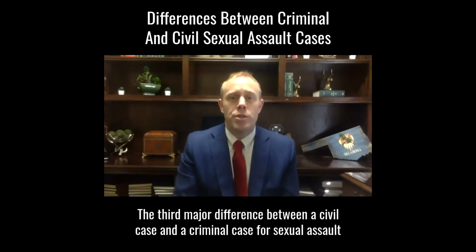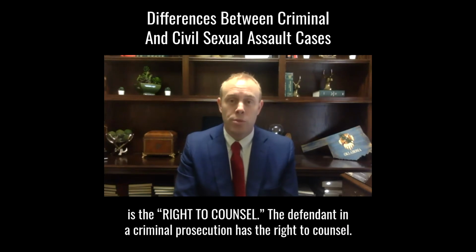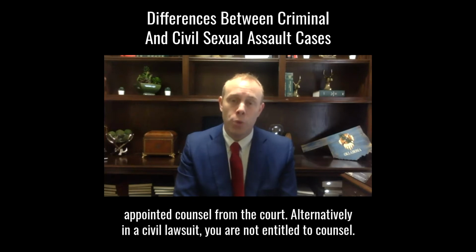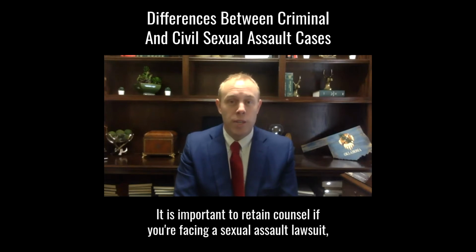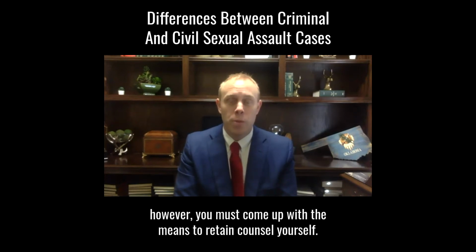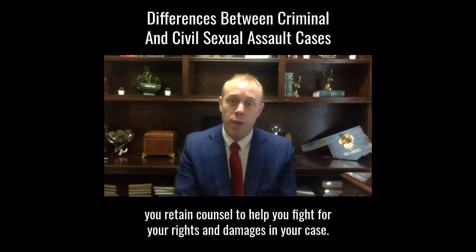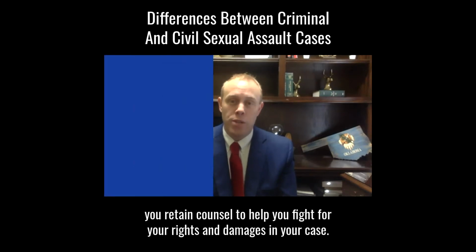The third major difference between a civil case and a criminal case for sexual assault is the right to counsel. The defendant in a criminal prosecution has the right to counsel. If they cannot afford to retain their own counsel, they are entitled to seek or request appointed counsel from the court. Alternatively, in a civil lawsuit, you are not entitled to counsel. It is important to retain counsel if you are facing a sexual assault lawsuit. However, you must come up with the means to retain counsel yourself. Conversely, for the plaintiff in a sexual assault case, it's very important that you retain counsel to help you fight for your rights and damages in your case.